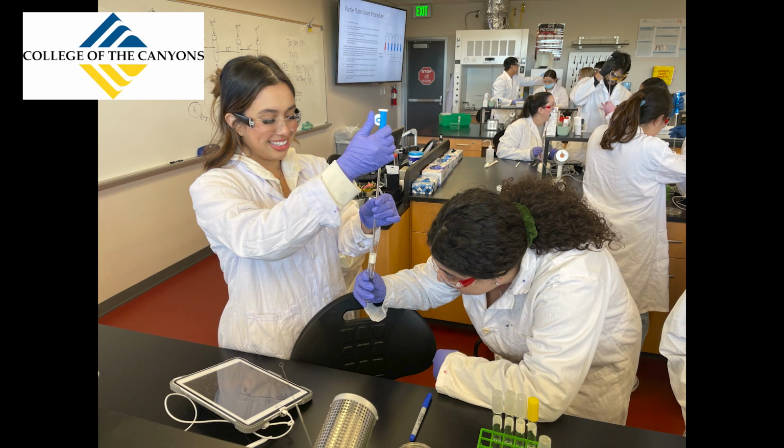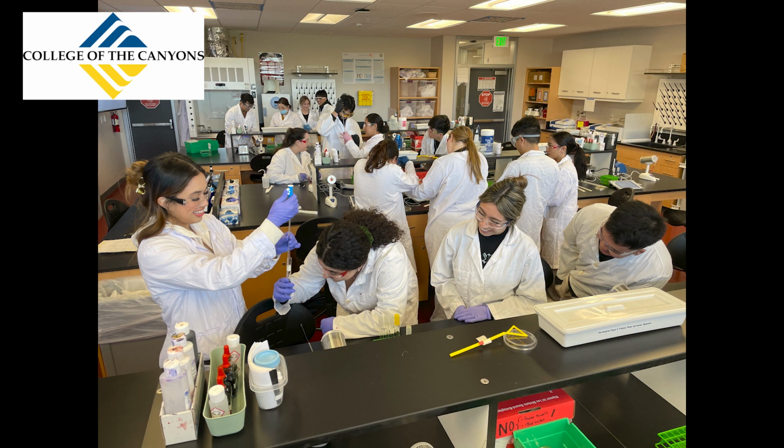Fimbriae are short, bristle-like fibers used for attachment to surfaces or host cells, essential for colonization. Pili are similar, often longer, and a specialized type, the sex pilus or F pilus, is used to transfer DNA between bacteria during conjugation. Sharing those resistance genes. And finally, flagella.